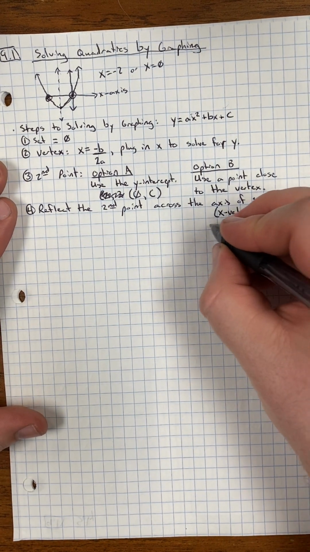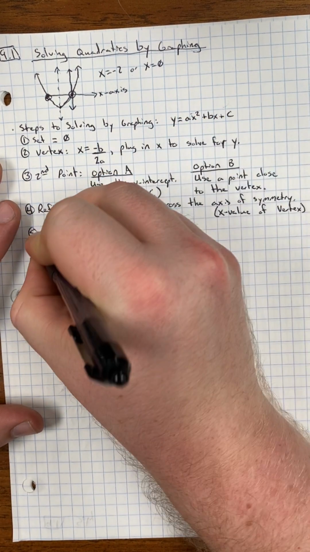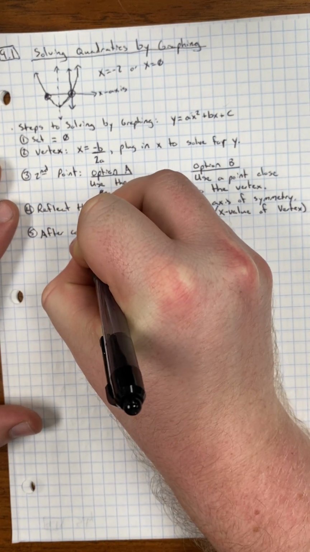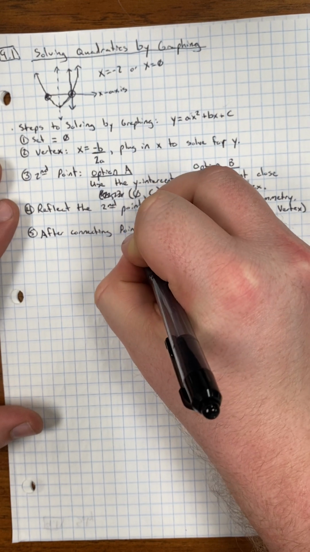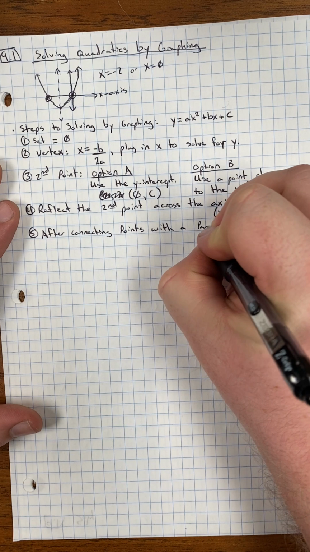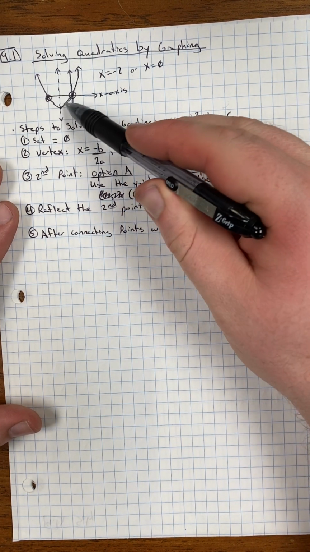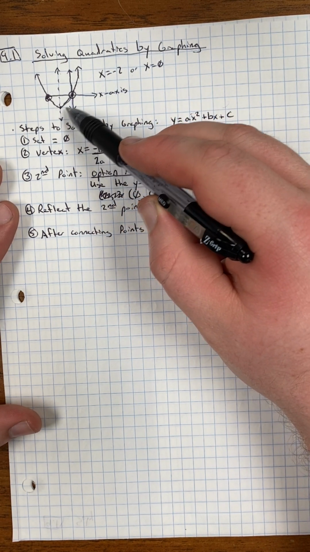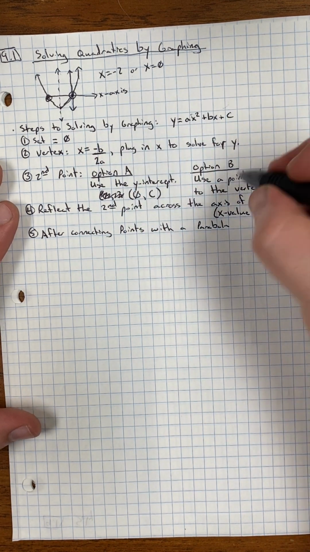And then finally, the last thing we're going to do is connect the points with a parabola. Remember that a parabola is just the shape of what we have here. We're not doing straight lines, right? That would be absolute value, but instead we're doing a parabola. We're giving it some kind of bend, right?